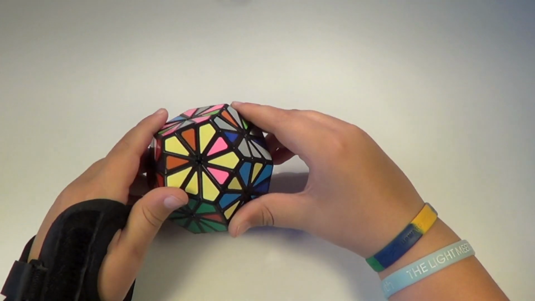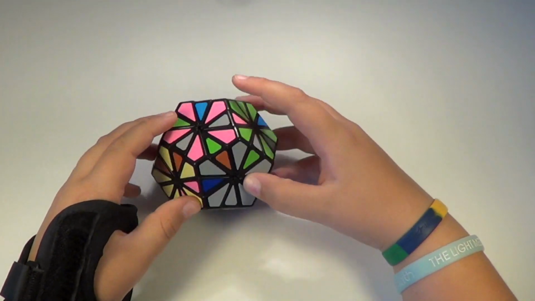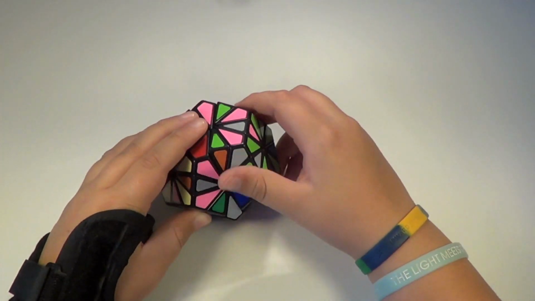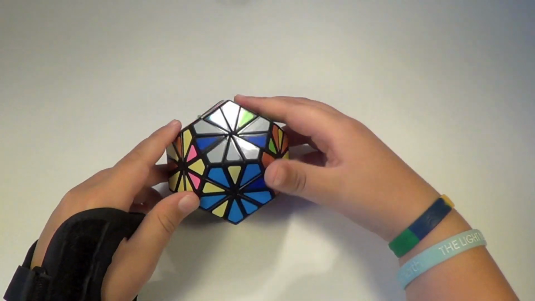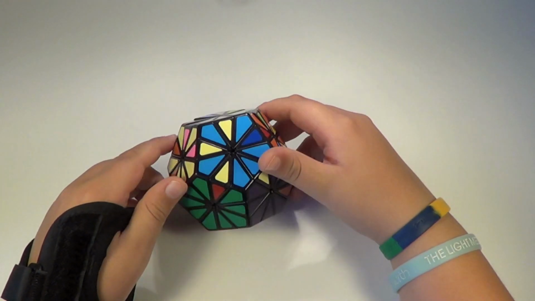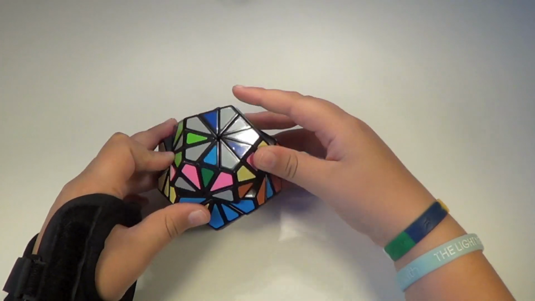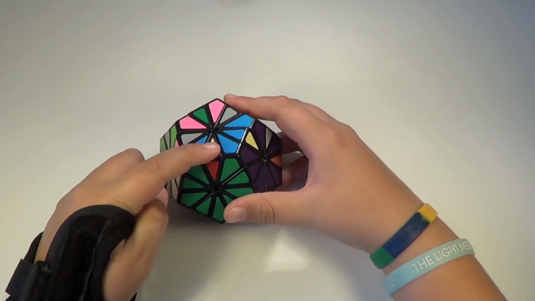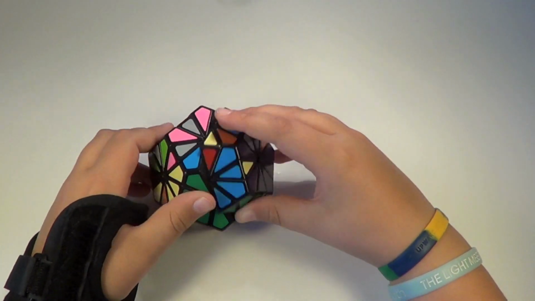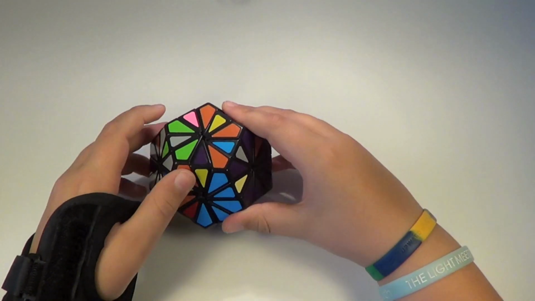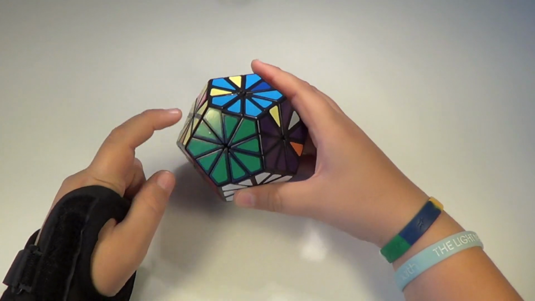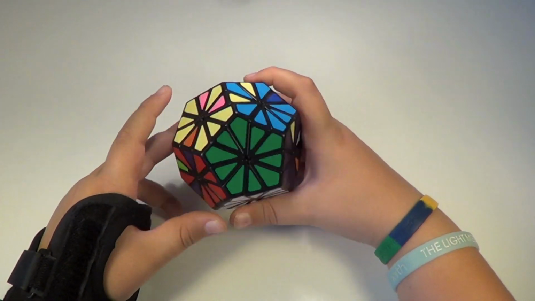Don't want to lose track of where we're going with it. Now let's move it down to here. Alright, now what we can do is take this and just simply rotate it around and put it in. Okay, so now the green side is done.